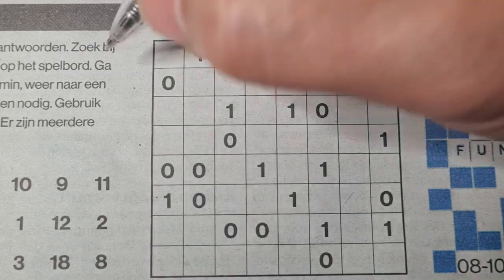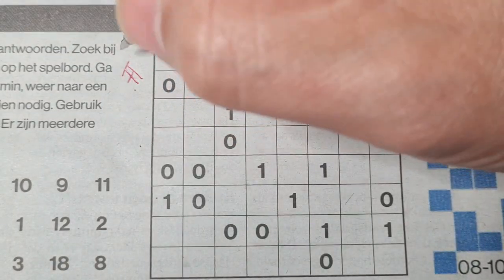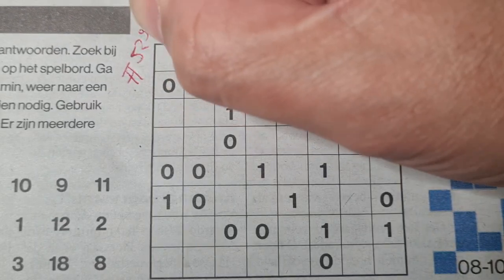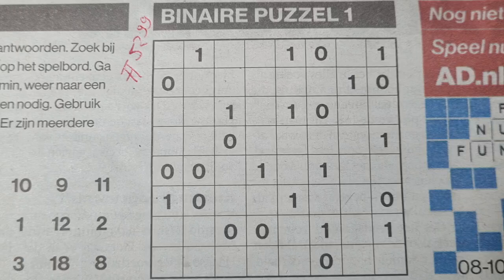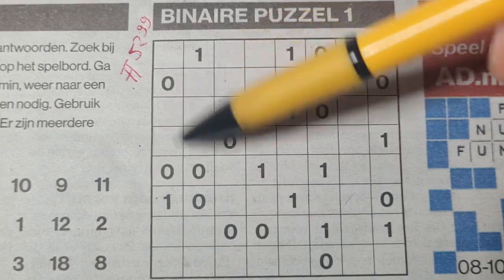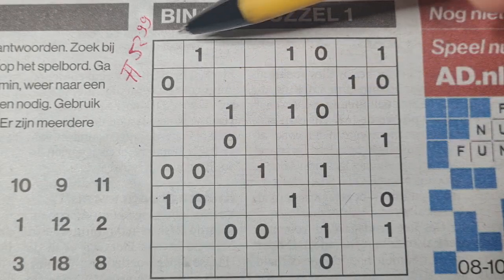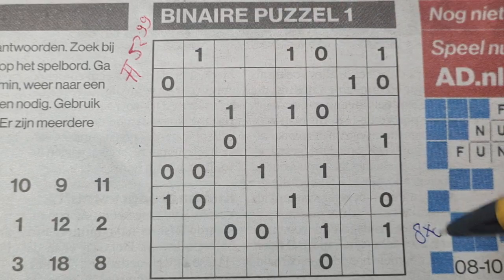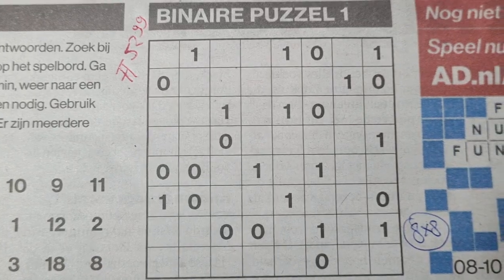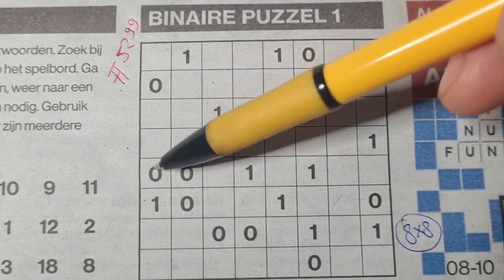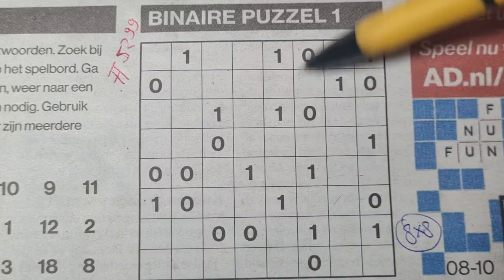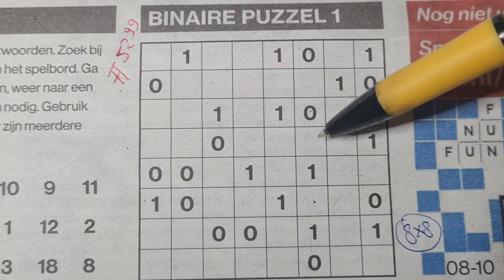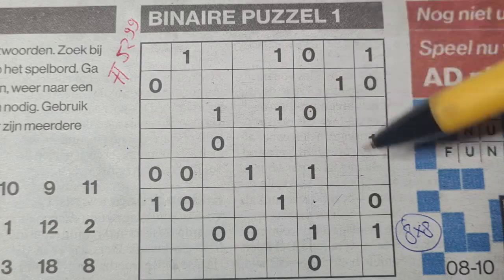And this one will be number 5299. And what kind of binary puzzle is this one? Wow. There are a lot of digits here. 1, 2, 3, 4, 5, 6, 7, 8. It's an 8 by 8 binary puzzle. That means in a row or in a column, there are always 4 O's and 4 1s. Alright, so let's get started.